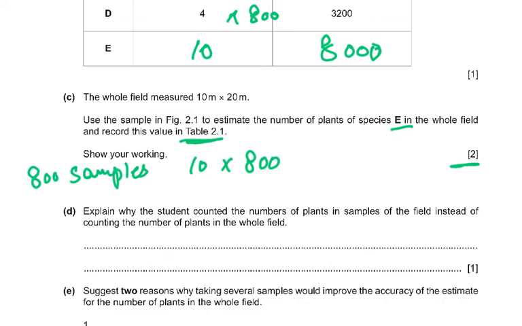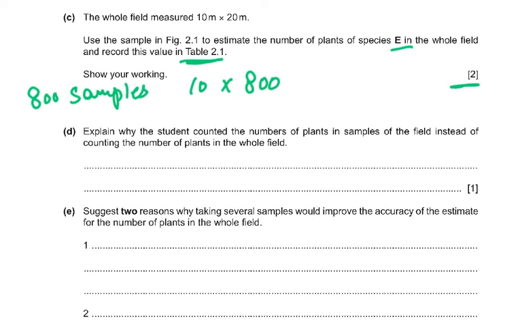Explain why the student counted the number of plants in samples of the field instead of counting the number of plants in the whole field. It is too time consuming to count them all, and it's too difficult to keep an accurate tally. More likely you're going to make a mistake. Even so, this is a very good representative figure.